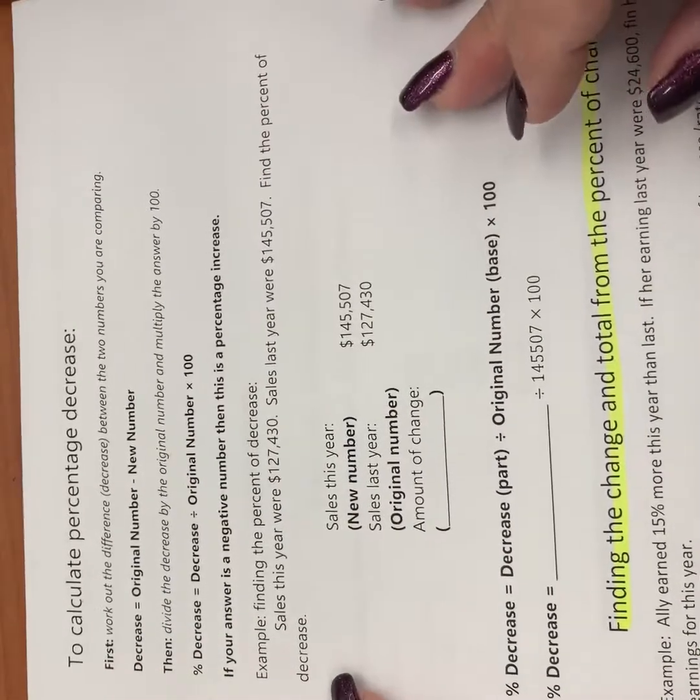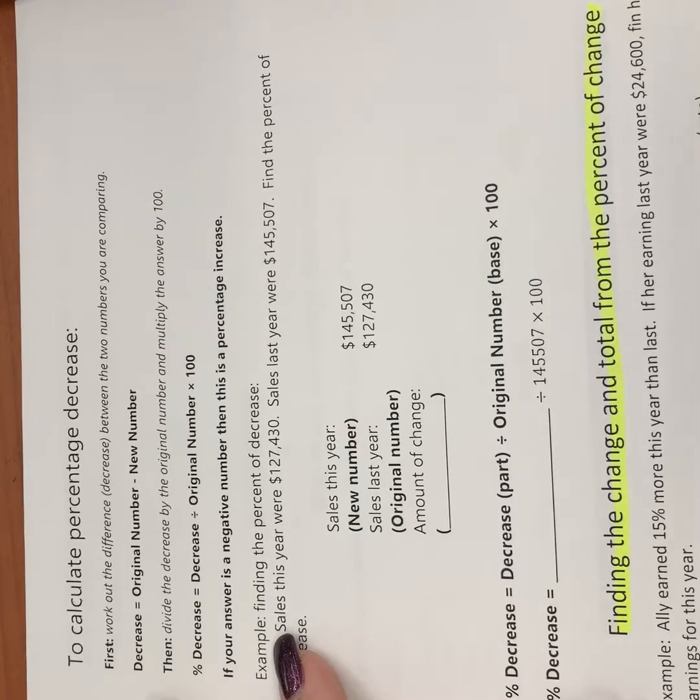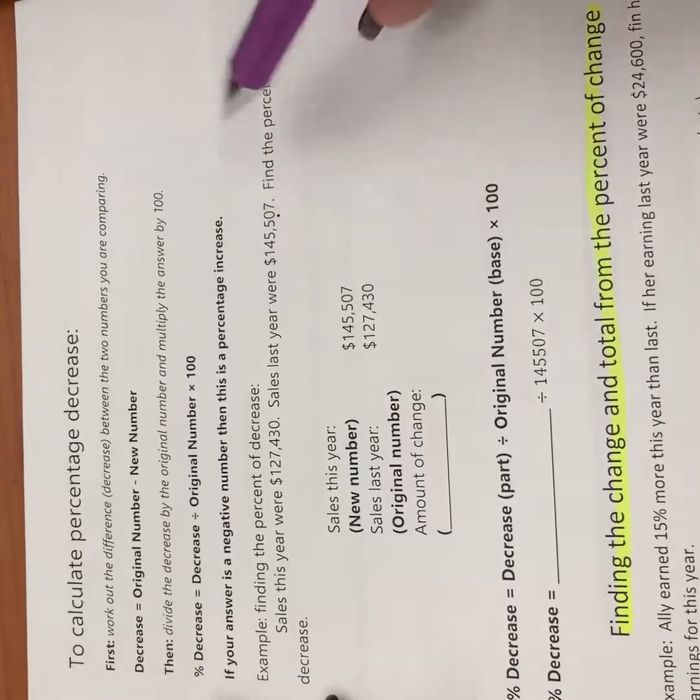So just be mindful of what way you're going. Example: we're going to find the percentage of decrease. Sales this year were $127,430, and sales last year were $145,507. You can see that last year's sales were higher, so there's a decrease in sales. Find the percent of decrease.